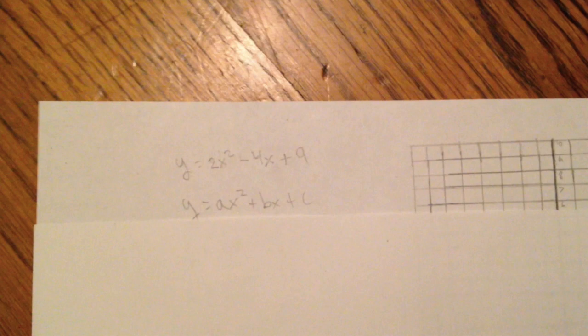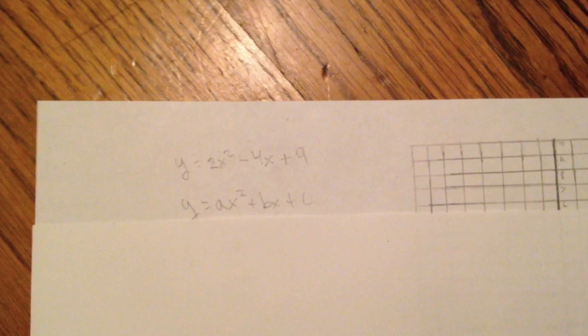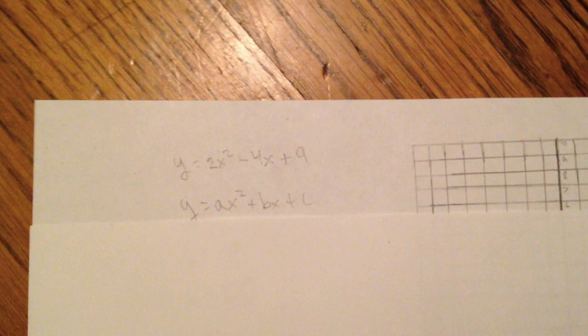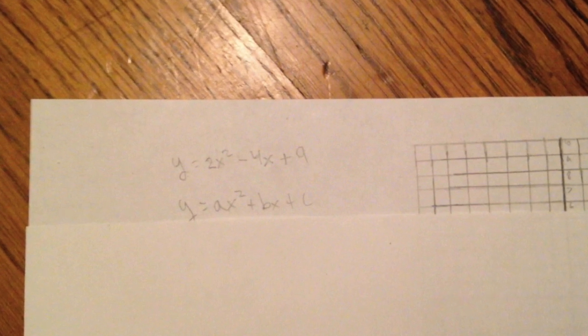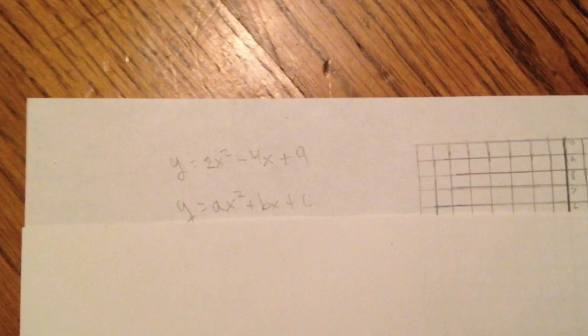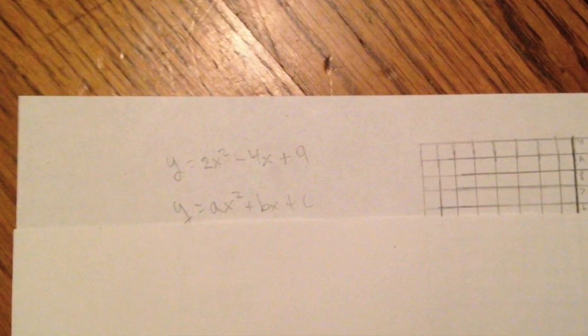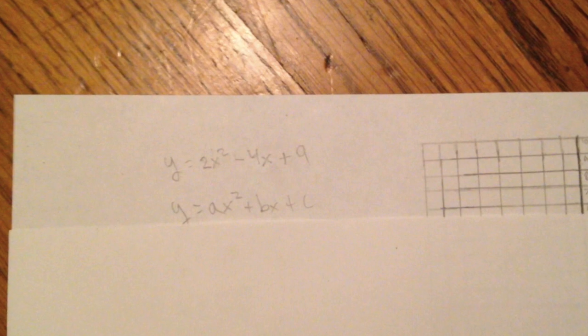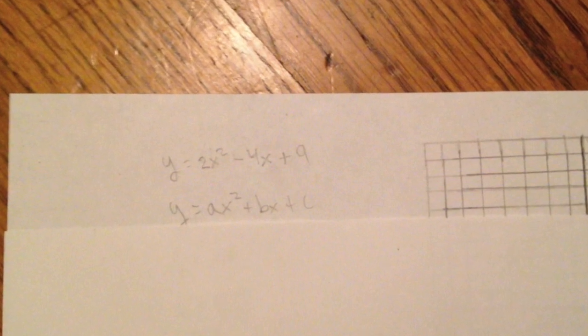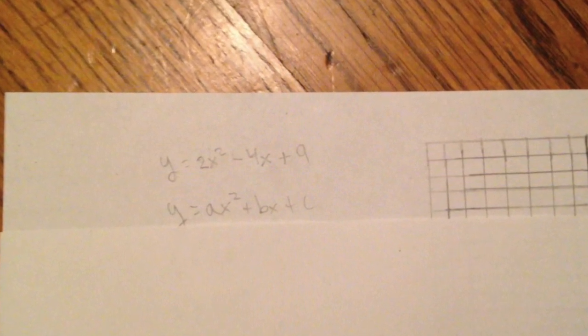Hello, so today we will be graphing standard quadratic equations. So this might be the trickiest one, or at least it was for me, because the most amount of steps are required to get your answer for your graph. So the equation is y is equal to 2x squared minus 4x plus 9.